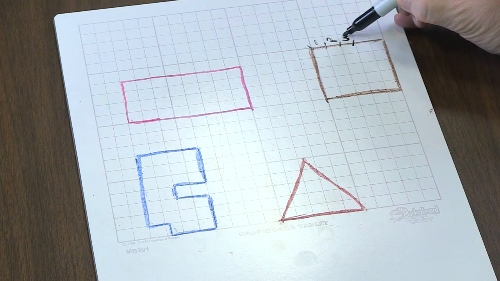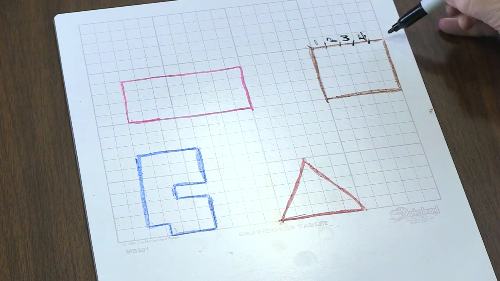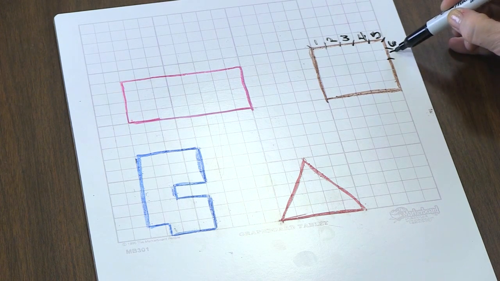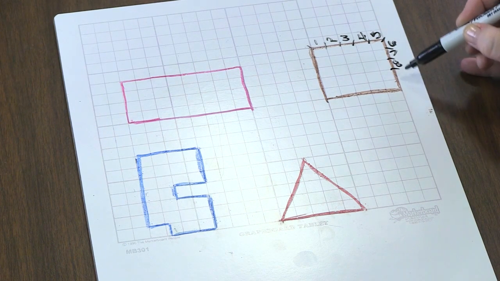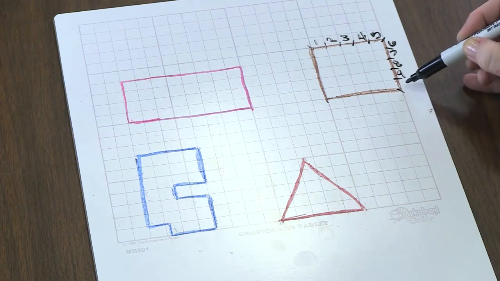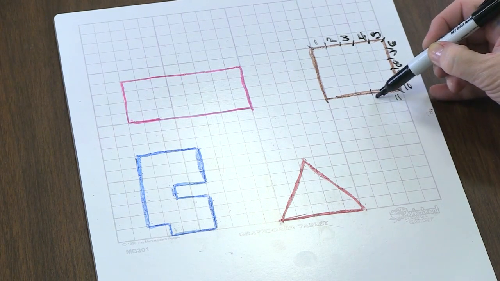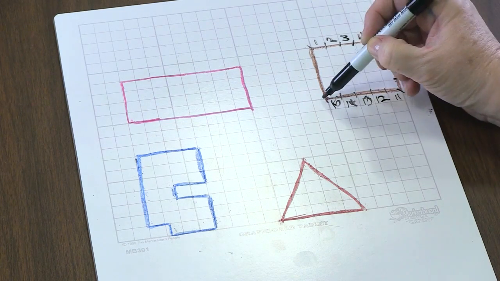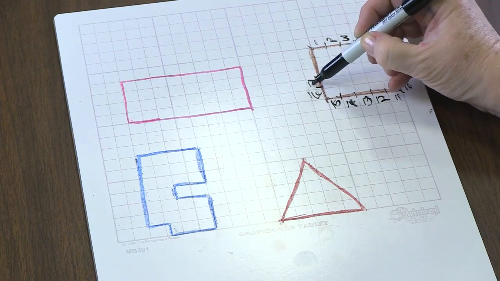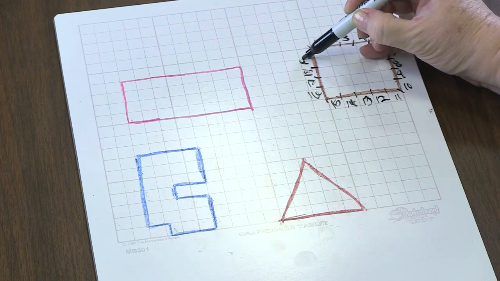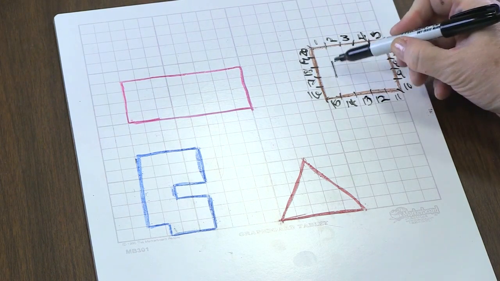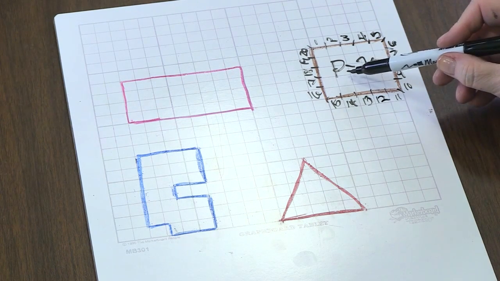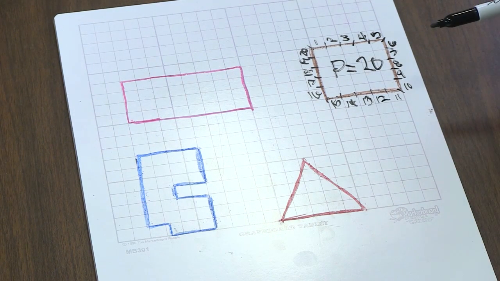And they could number it and count out loud just to verify their thinking, making sure that they're being accurate. This way they're labeling all their work as well. And then they would label this as a perimeter of 20. And students in third grade will begin to use mathematical abbreviations, and the P stands for perimeter.